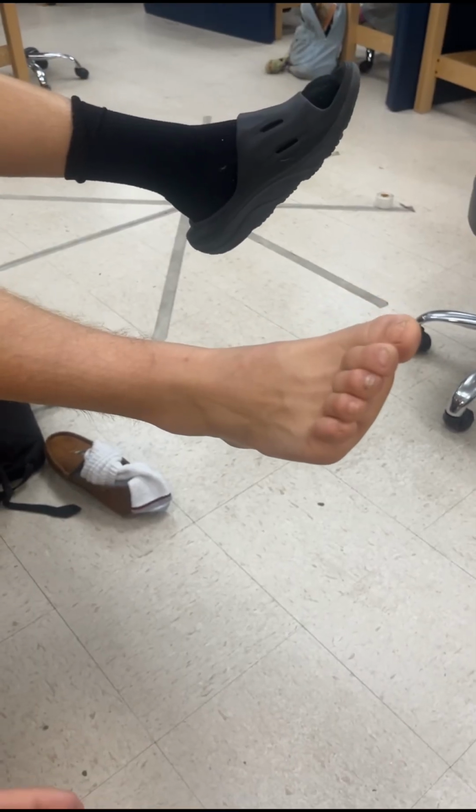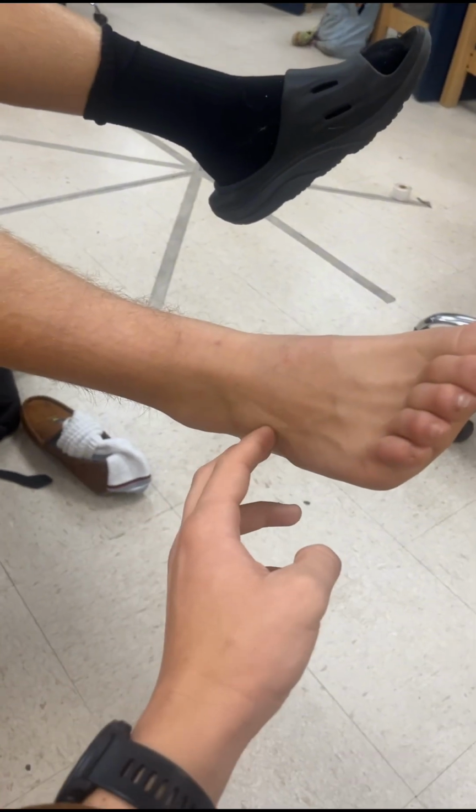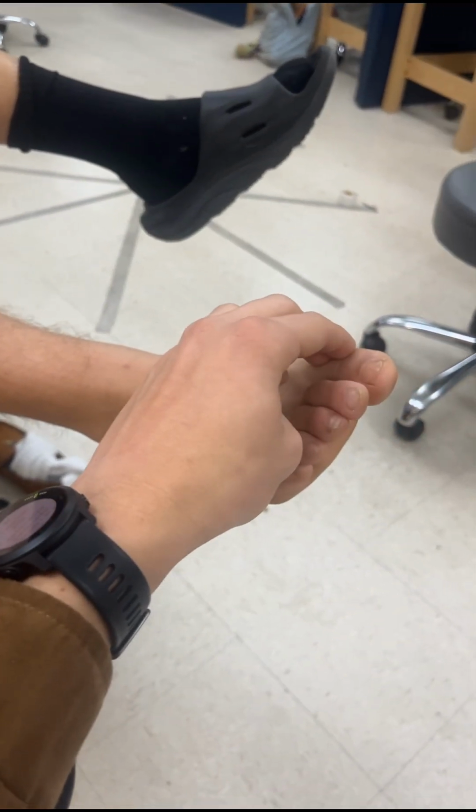For the flexor hallucis longus, it runs from here to here. For the abductor digiti minimi, it runs from here to there, and that's for a strain. And then the abductor hallucis runs from here to there, and that's also for a strain.